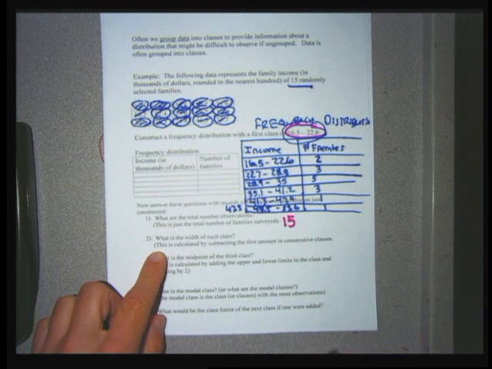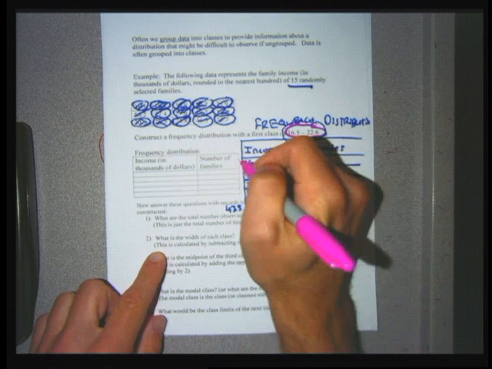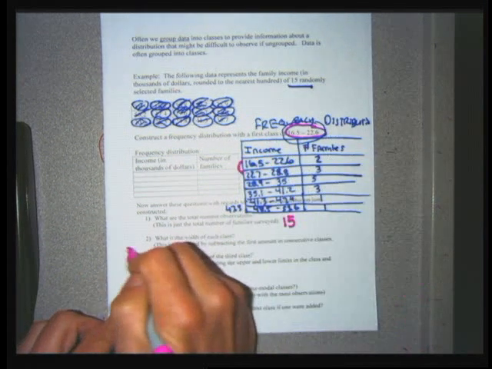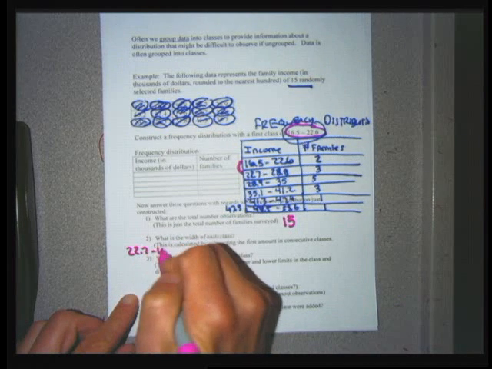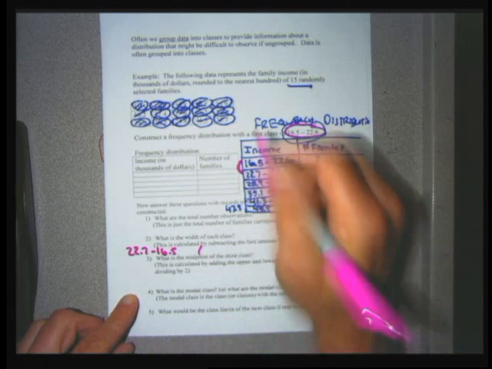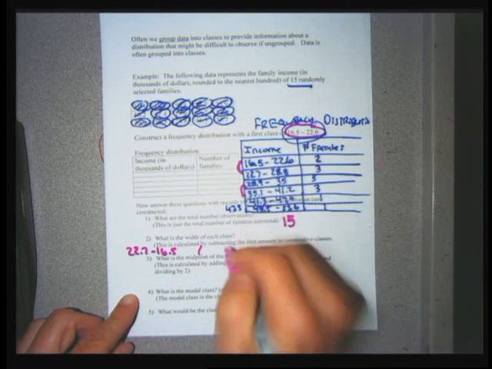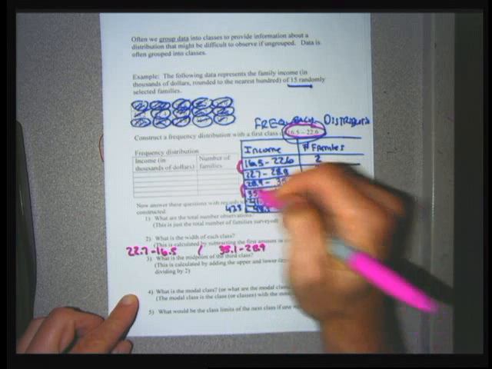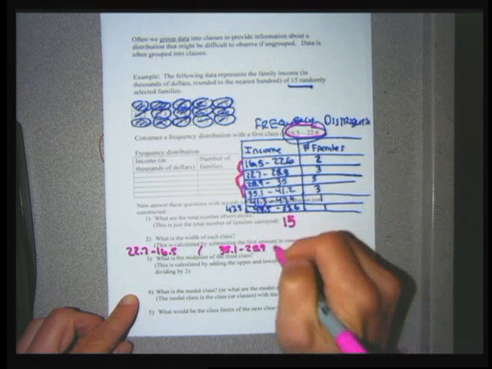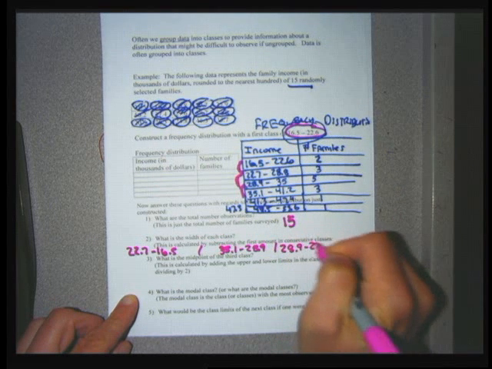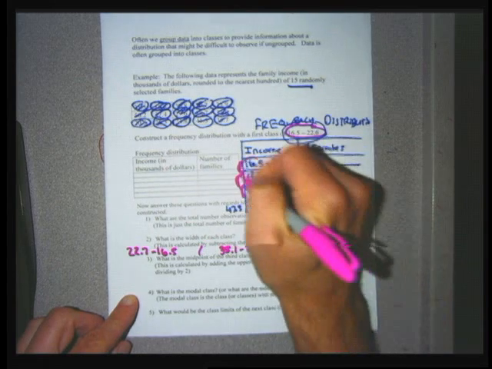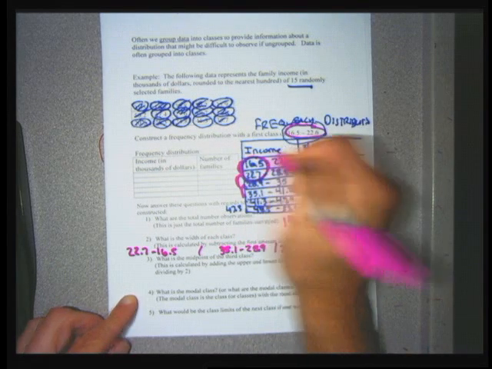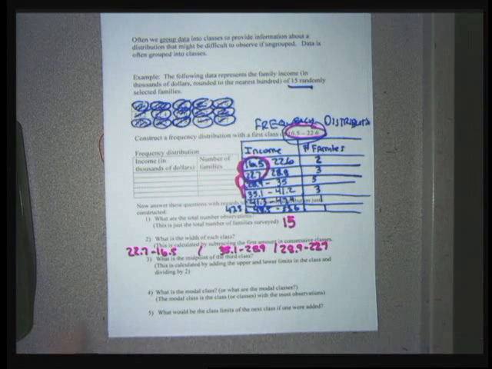The width of each class, that's the tricky one. It's found by subtracting consecutive first amounts. So I can do something like this. The width of each class can be found by taking 22.7 minus 16.5. Or I could take 35.1 and subtract 28.9. Or I can do 28.9 minus 22.7. It's just any two consecutive low numbers, first numbers. If you subtract them, they're all going to come out to the same result.